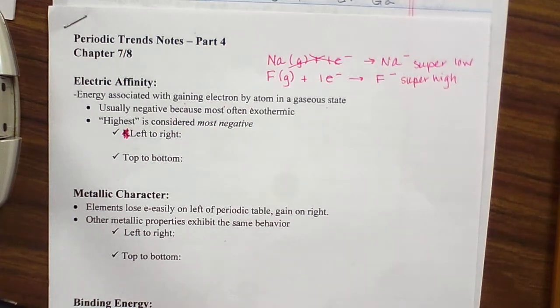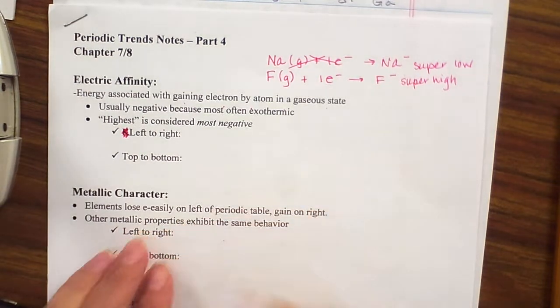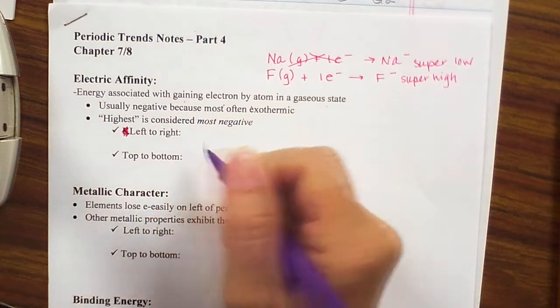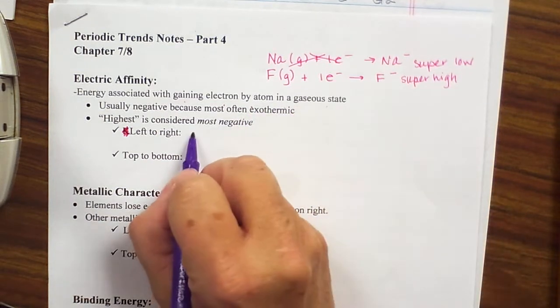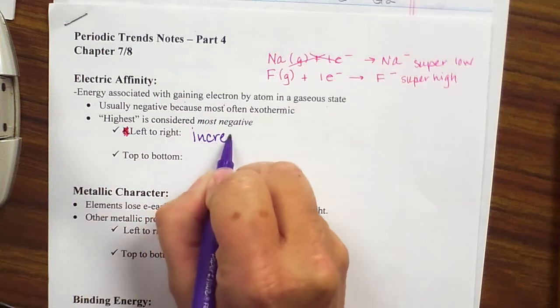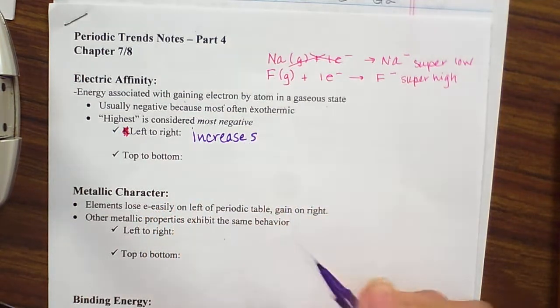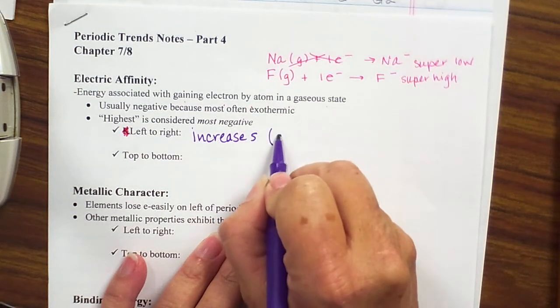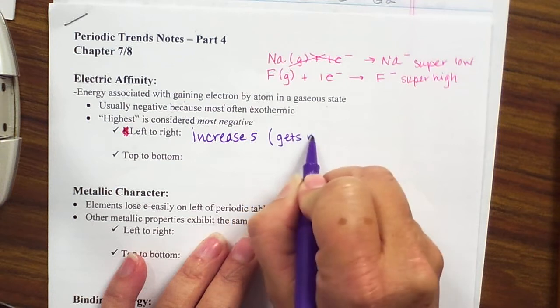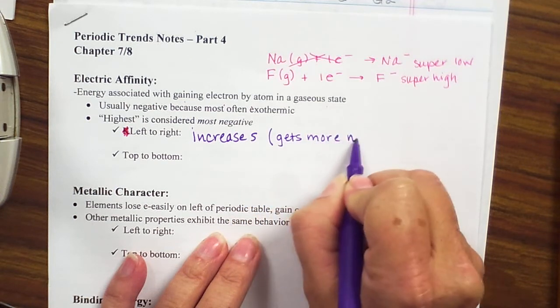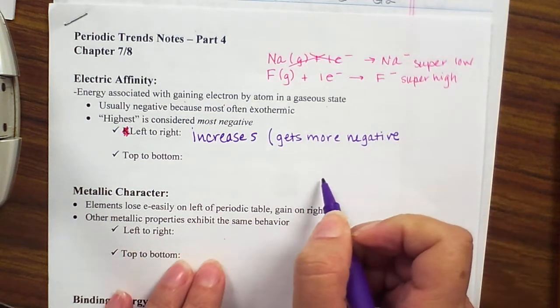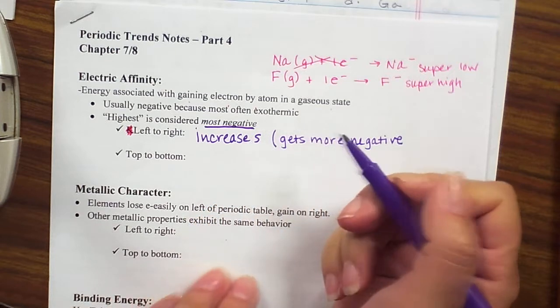Okay? So electron affinity is gaining electrons. Therefore, left to right on the periodic table, electron affinity increases. Now, as it increases, it gets more negative, and it gets more negative because it is exothermic.